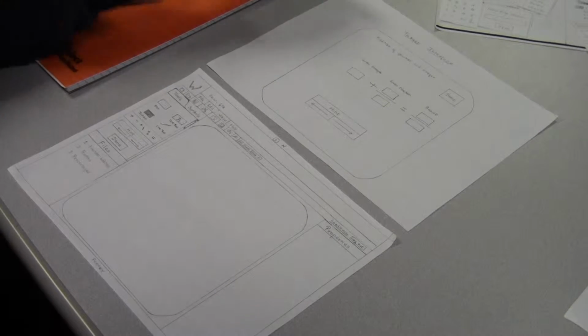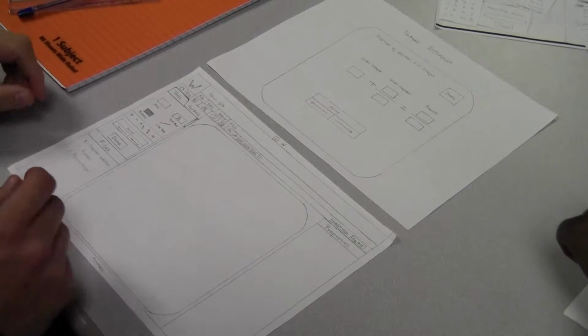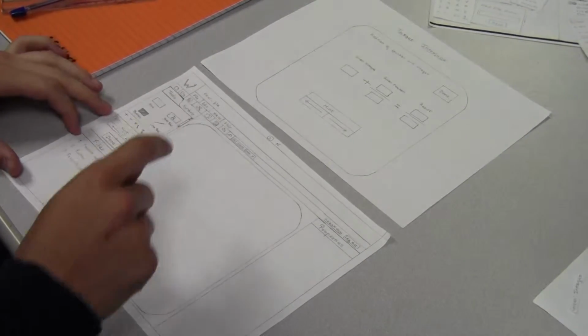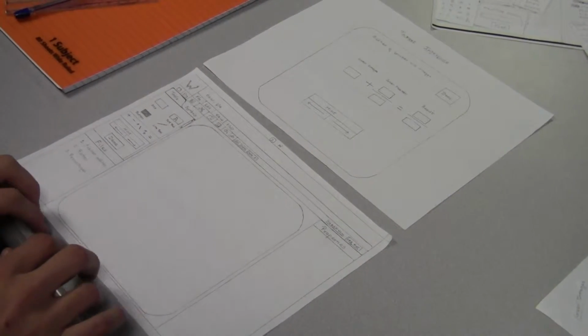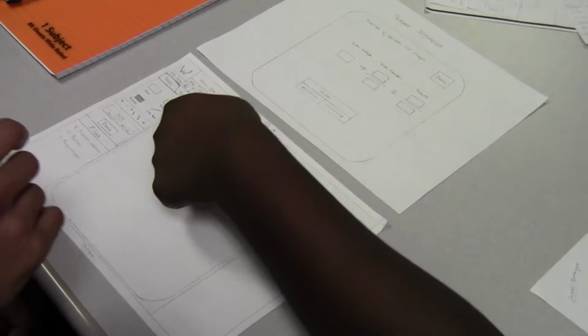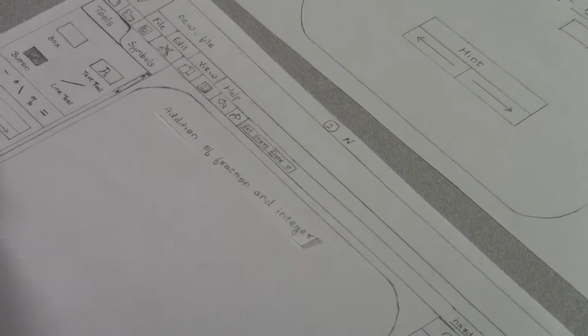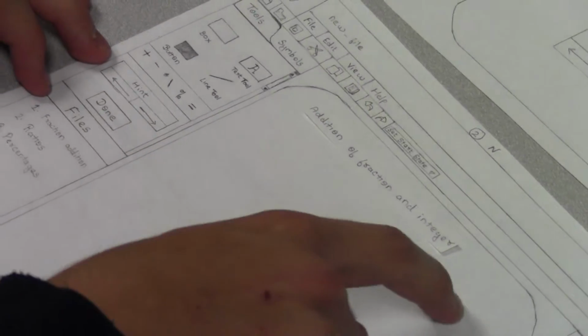Okay, the first thing I see is addition of fraction and integer, so I'll drag the text box onto the screen and then I'll type addition of fraction and integer. There we go. And then I see a done key, which seems similar to this one, so I'll go ahead and click the done key and drag it over next to the text box.